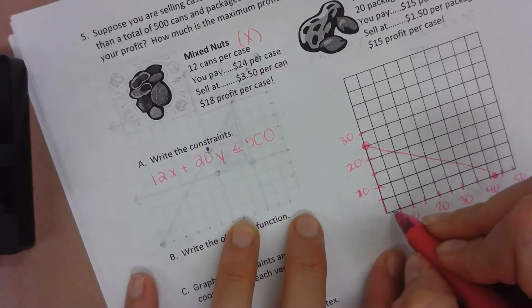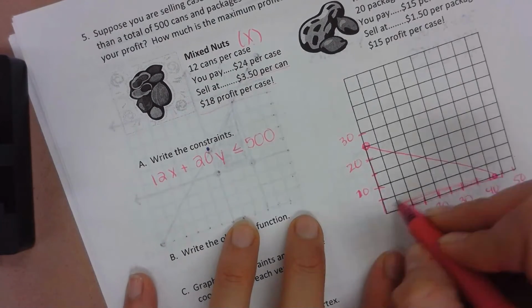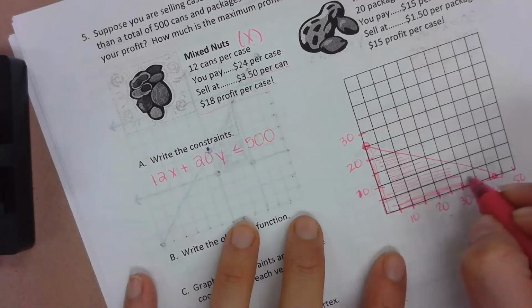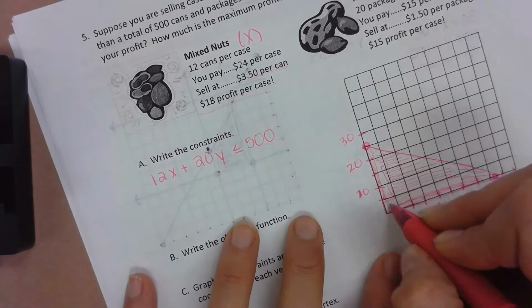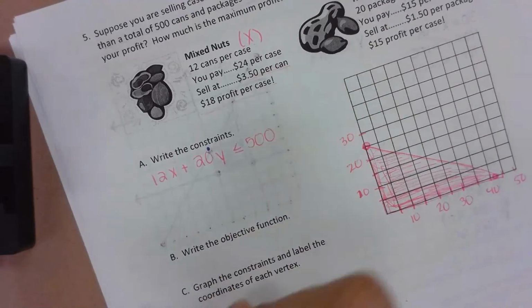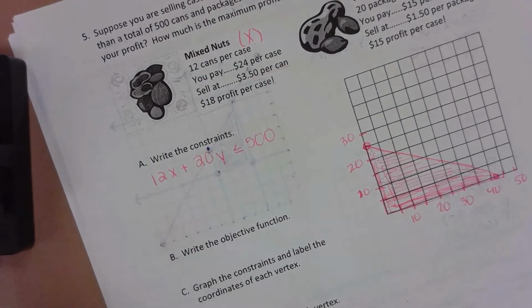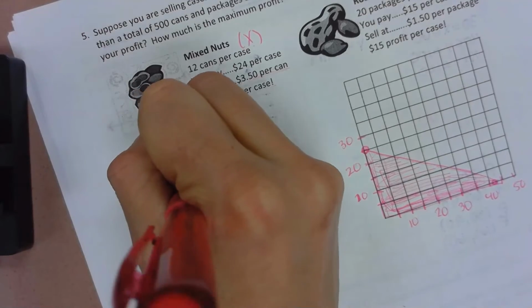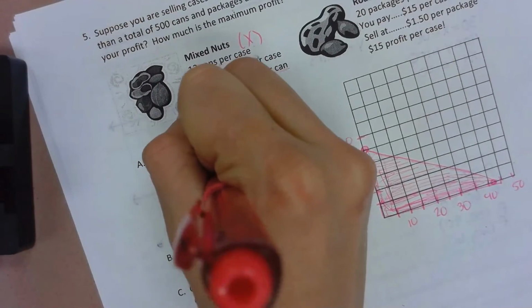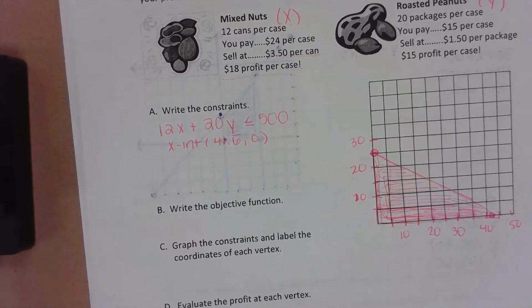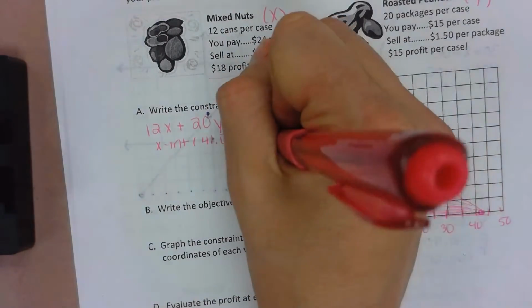And again, we know we're in the corners because we can't order negative cases or cans. Is that 45 or what is it? It's 41.6 repeating. And then my y-intercept was at 25.